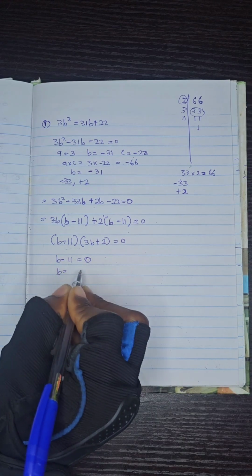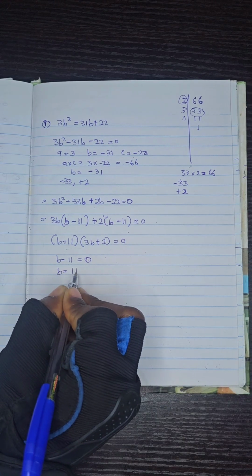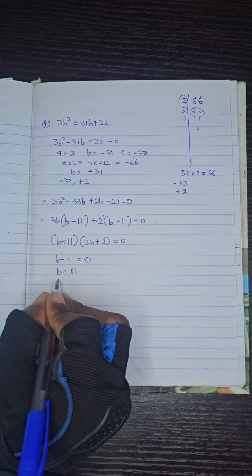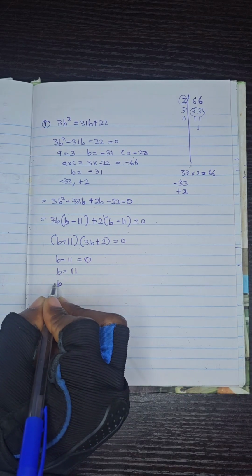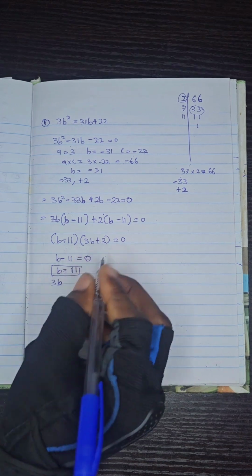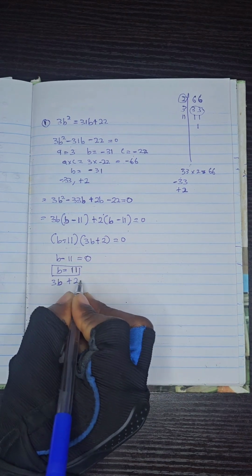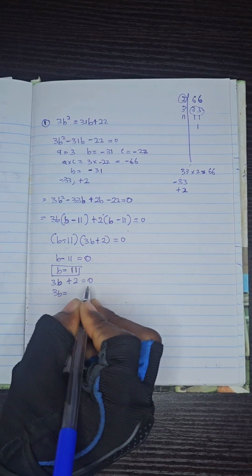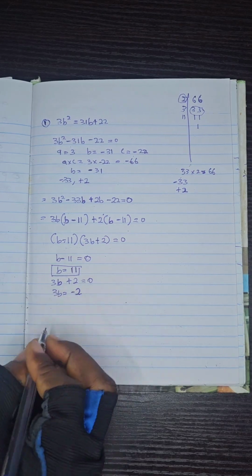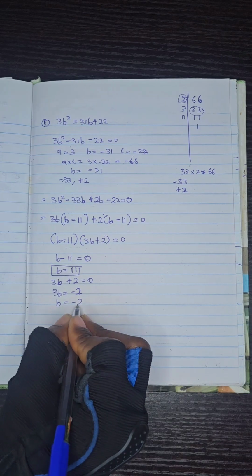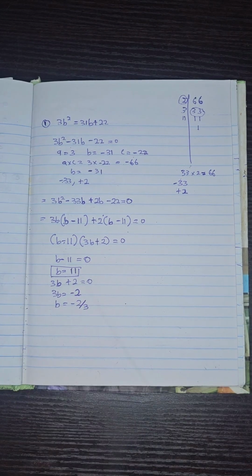Therefore b is, when 11 crosses the equation, 11. First answer. Second answer, solving for the second one, 3b plus 2 is 0. So 3b is, when 2 crosses the equation, minus 2. So b, divide both sides by 3, also minus 2 over 3.